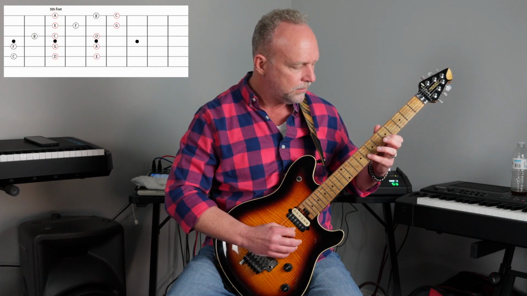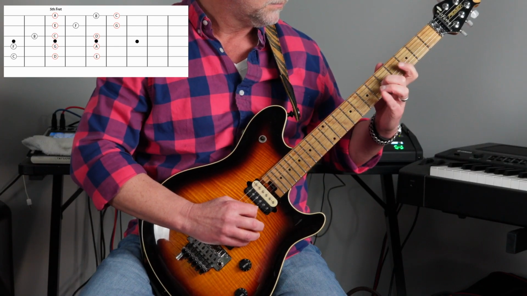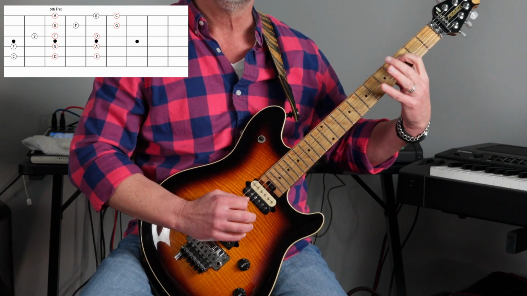So we have our minor and our major scale tucked very beautifully inside of our first position pentatonic scale. And it's all right here, every bit of it.